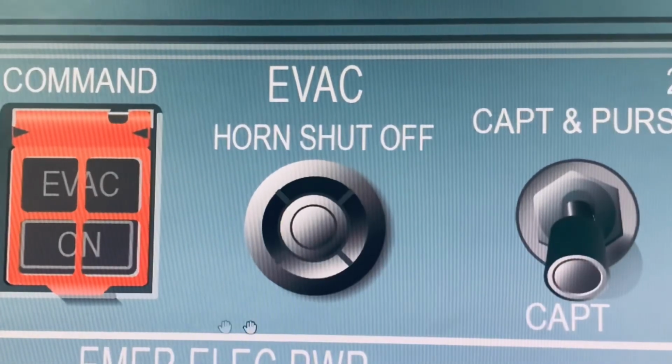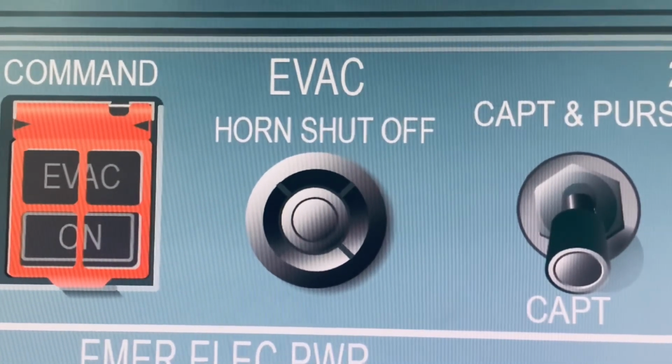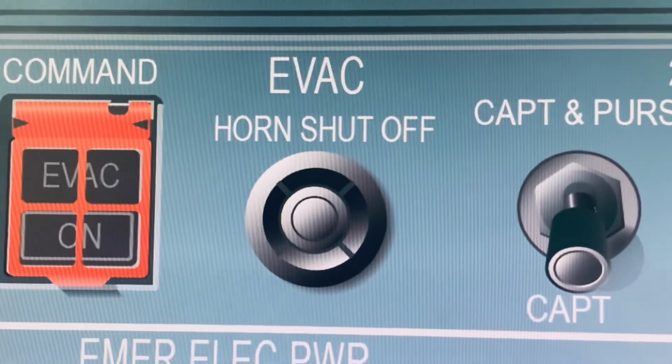I hope you are clear with the purpose of this panel called the evac panel, which is there on the 21 VU in the overhead panel of Airbus 320.